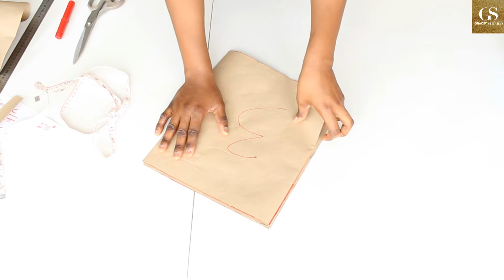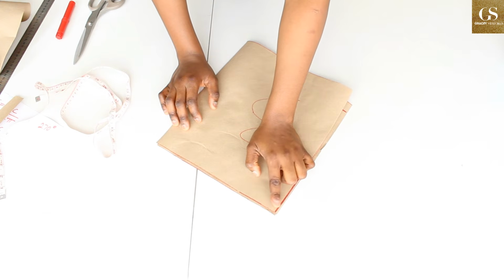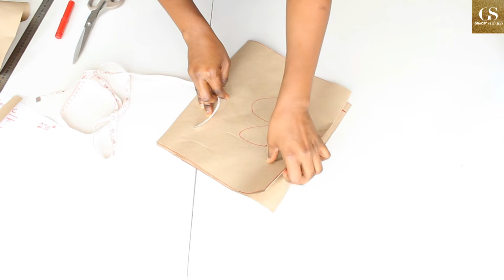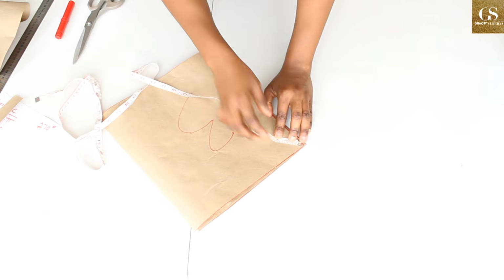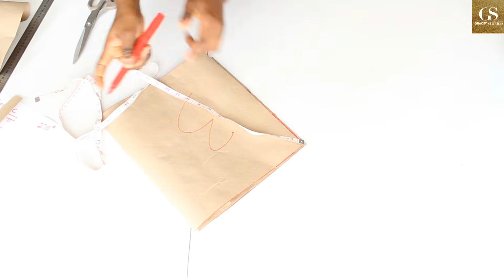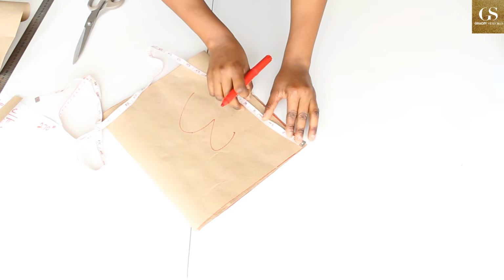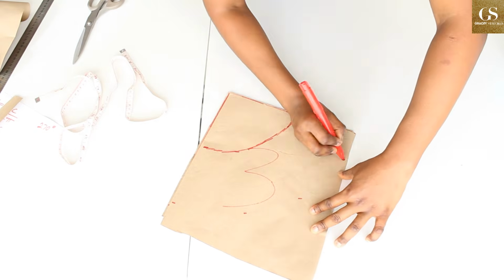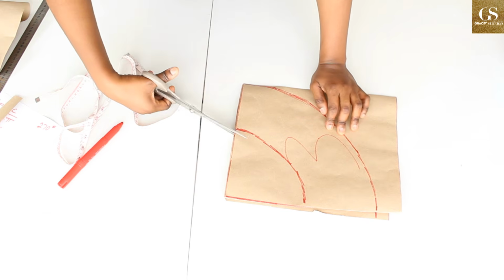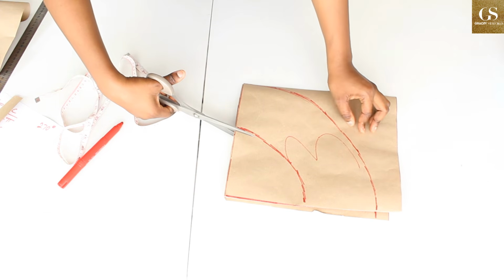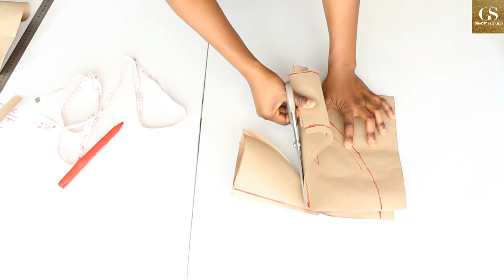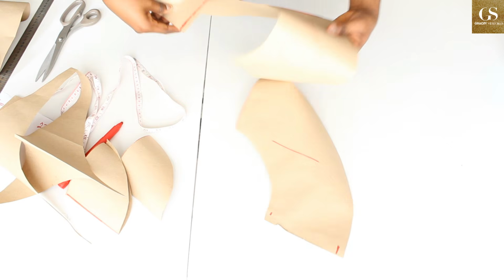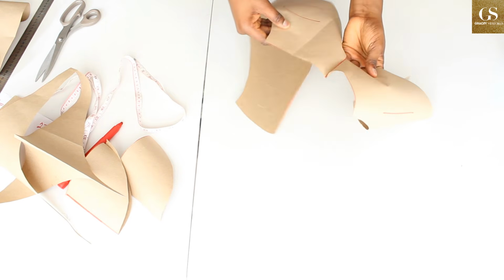So now after folding it this way, you're going to come to one of the corners, and then you measure your radius and the length at the same time. So I'm just going to do it from here. 5.25 and 10.5, right? You're going to cut 0.5 inches above the radius and 0.5 inches below the length. So here it is. You see I've cut it at once.